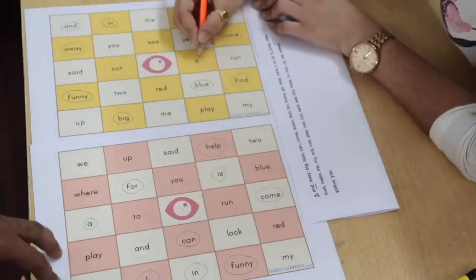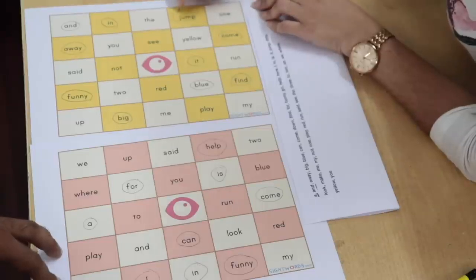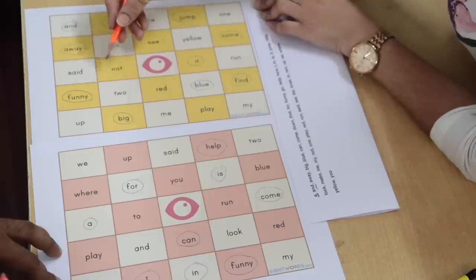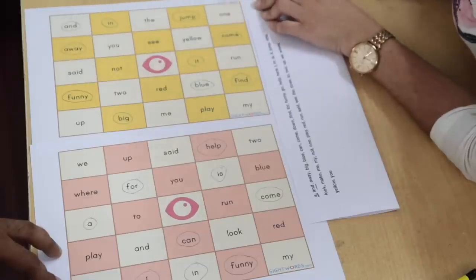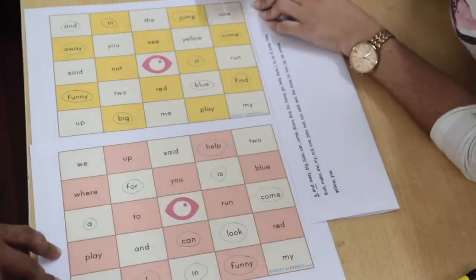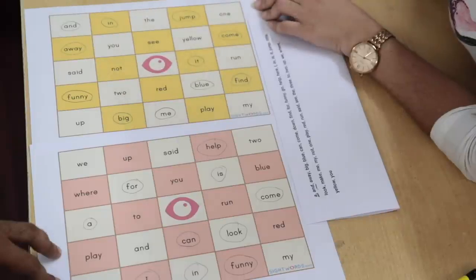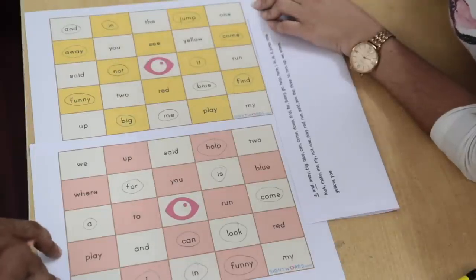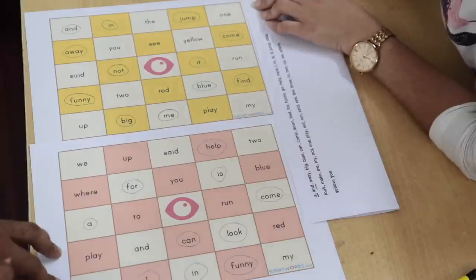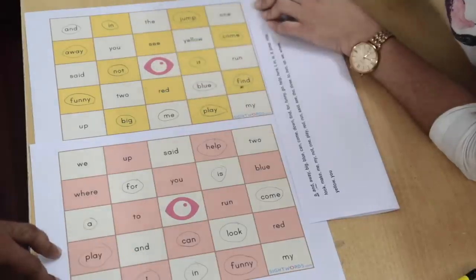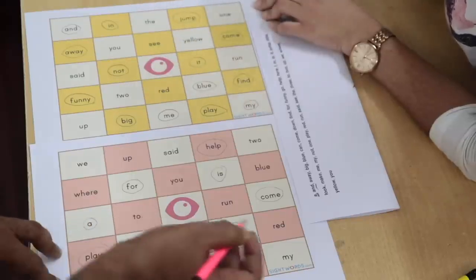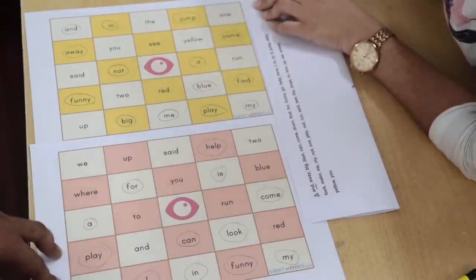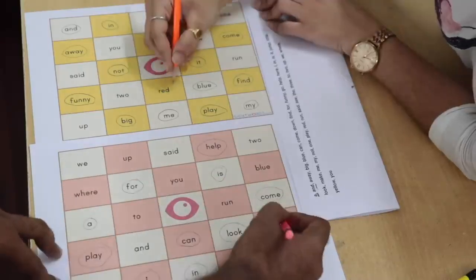It. Jump. Little. Look. Make. Me. Not. One. Play. I forgot. Red. Run.